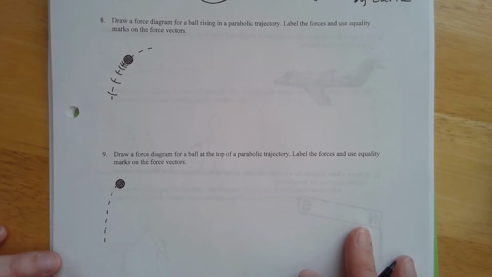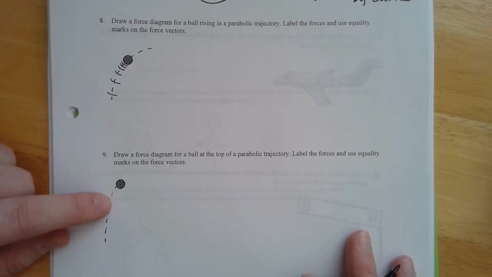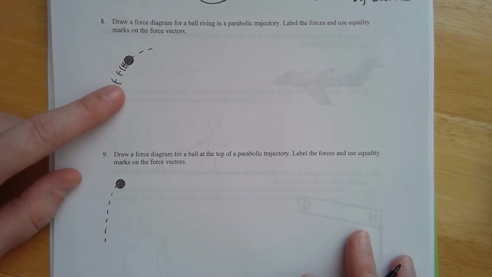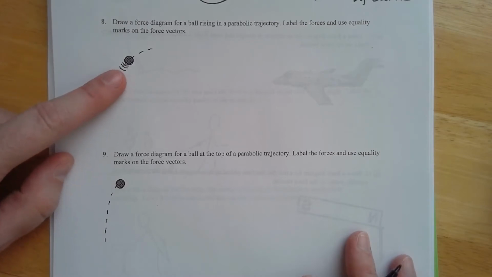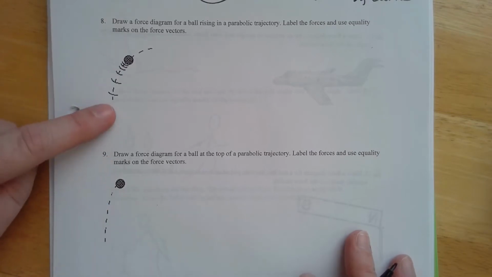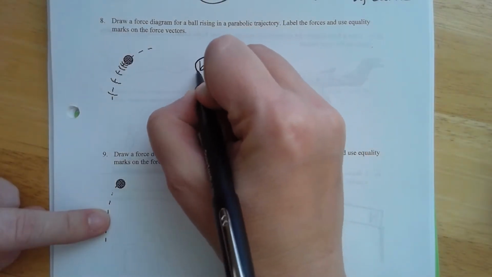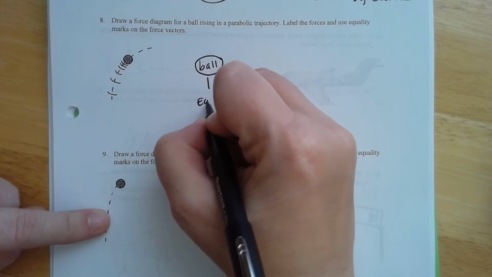All right. Now we've got another pair. We have a ball that's been thrown. Here we're looking at something that's rising in a parabolic trajectory. Down here we have one that's at the very top. And what you'll notice from both of these things is that they are not touching anything. If they're not touching anything, then the only interaction that the ball has is with Earth. And that's going to be true for both of these. So we've got a ball, and the ball is interacting with Earth.